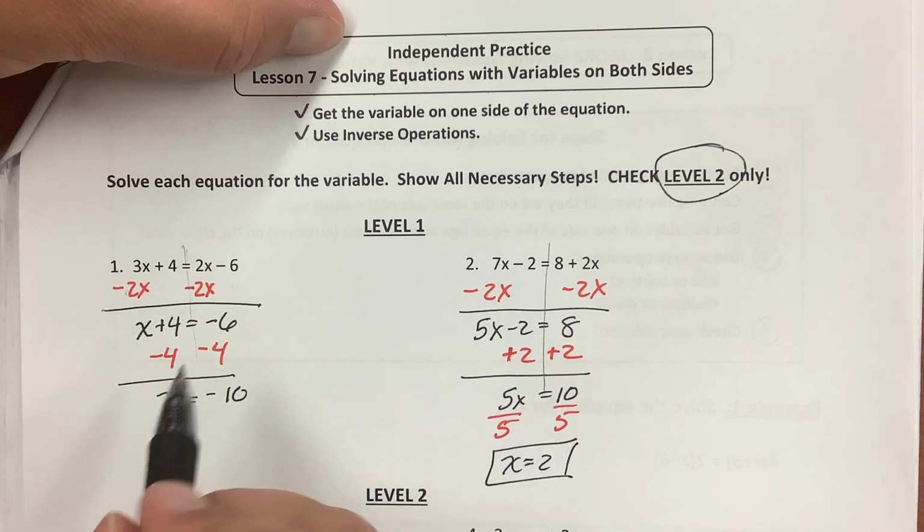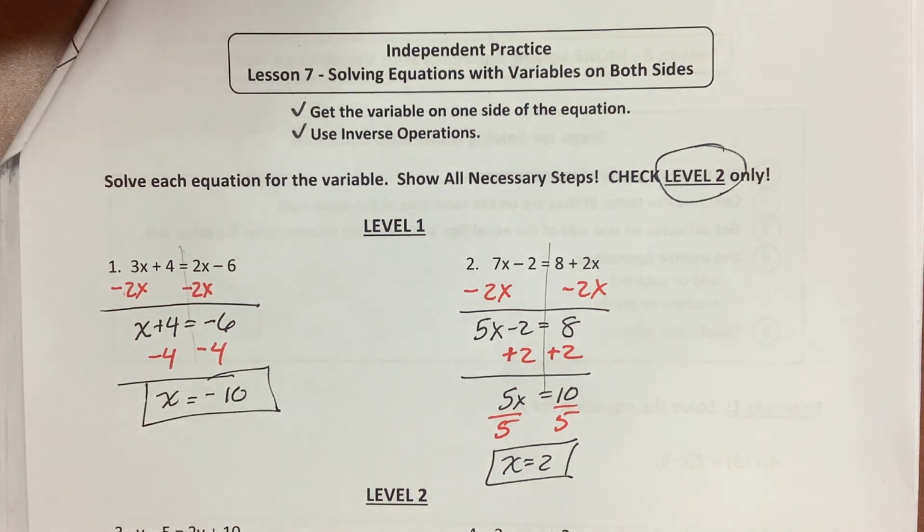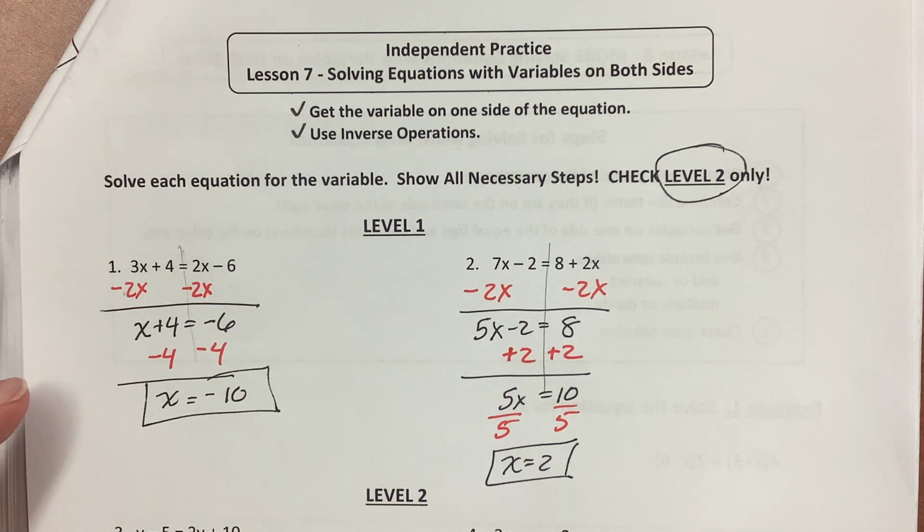Again, I'm not going to worry about checking it because I don't have to. I have to check the level 2 ones. And I probably should check it in my head. 14 minus 2 is 12. 8 plus 4 is 12. Yeah, that works. Here we go.